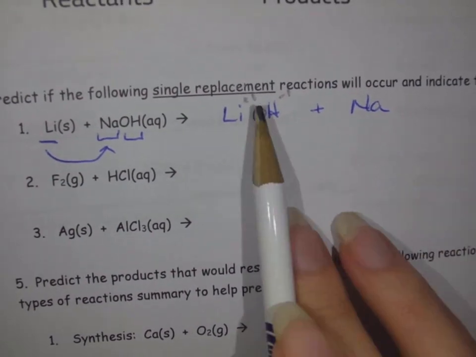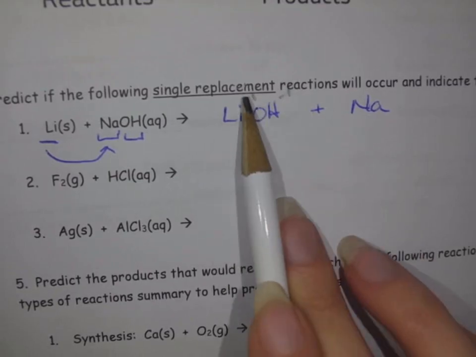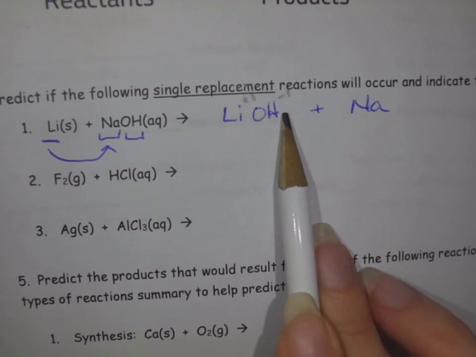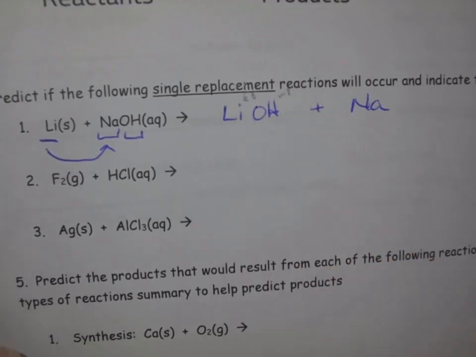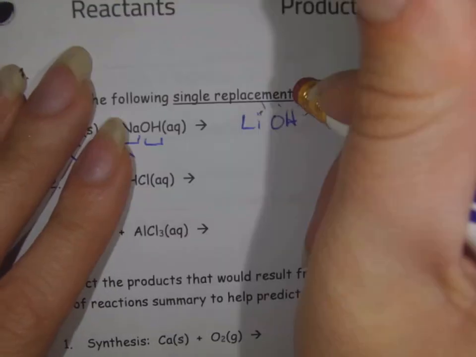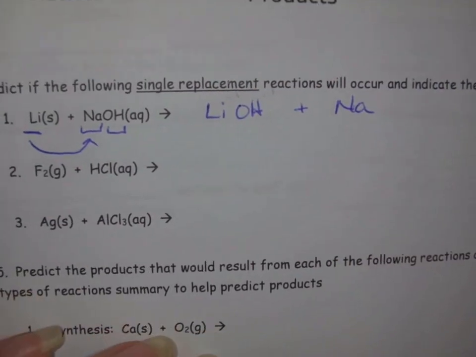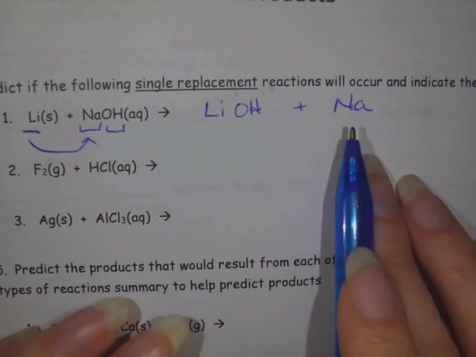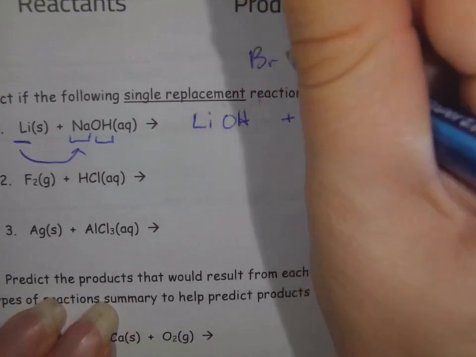Now, when we have these charges, we would crisscross for the subscript. The one from the lithium would go to the hydroxide, and the one from the hydroxide would go to the lithium. And after we make that crisscross, then we would erase those charges. The second thing we do is when something is alone. When an item is alone, we should check with Brinkelhoff.